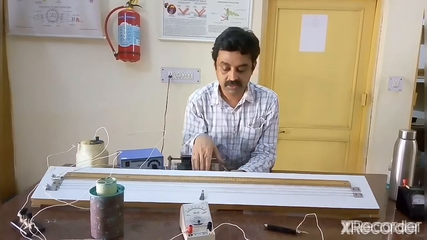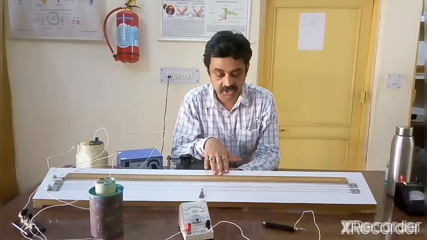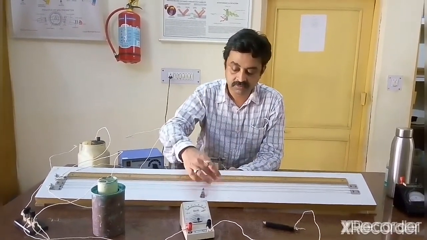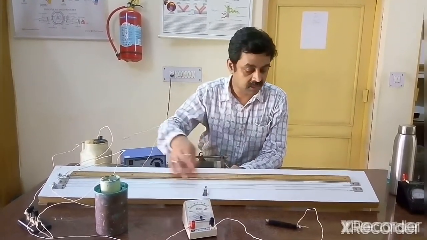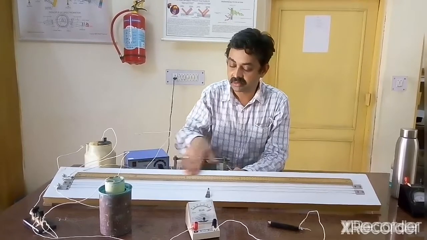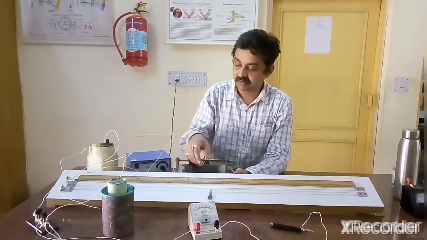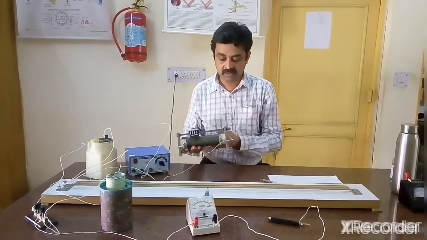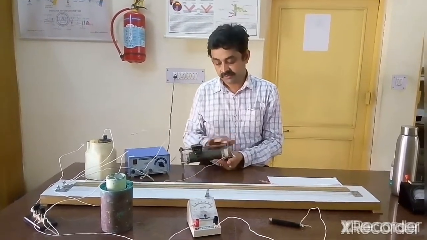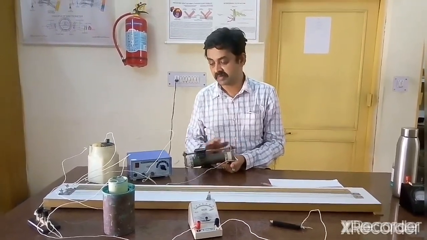Now if you see, this is a device which we call a potentiometer. It consists of 4 wires, each one of length 1 meter or 100 centimeter, you can see. This one is the scale to measure the length of that wire. Now we have this rheostat which is used as a variable resistance.